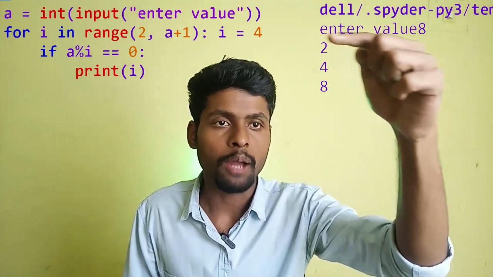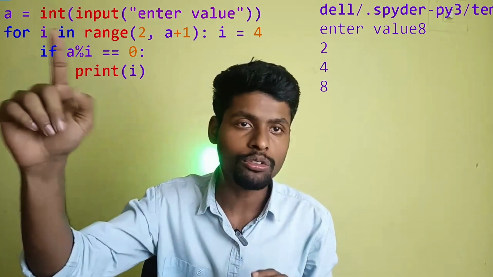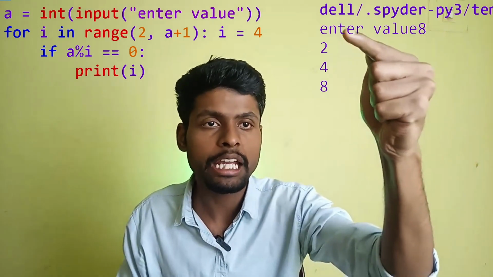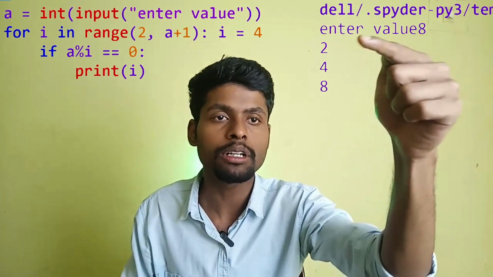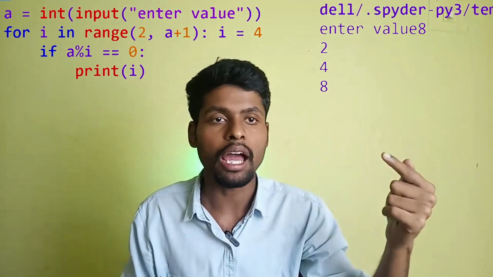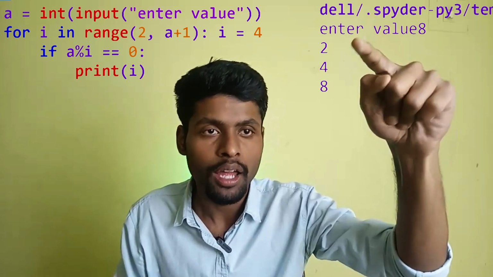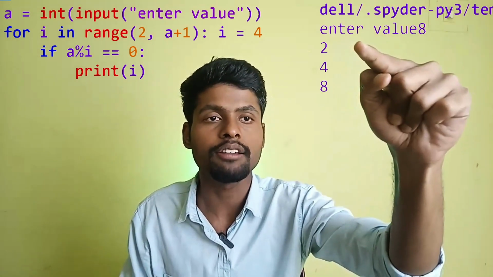First, I'm going to check the user given value with this first result value. What is the user given value? 8. I'm going to give the condition: 8 equal to 2. If the condition is true, then I need to print it's a prime number. If the condition is false, then I need to print not a prime number. And if you see, 8 is not equal to 2, so the condition is false, and I need to print not a prime number.